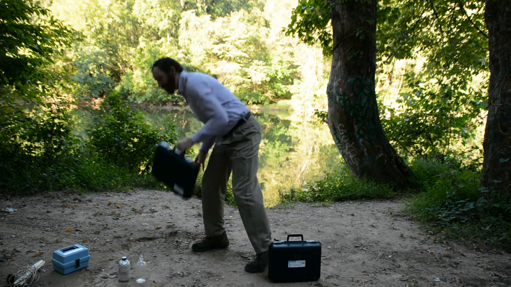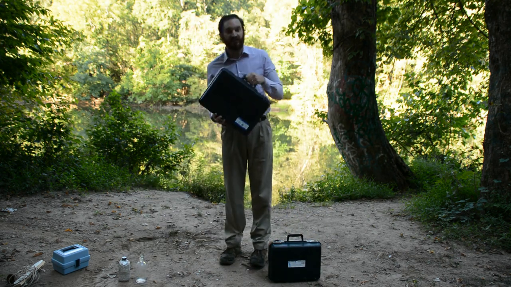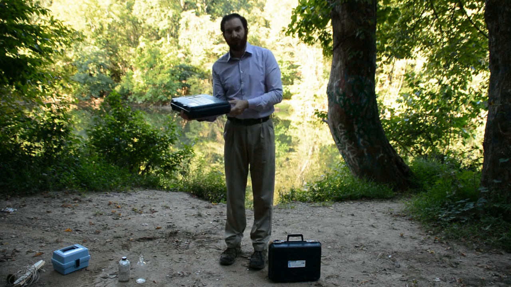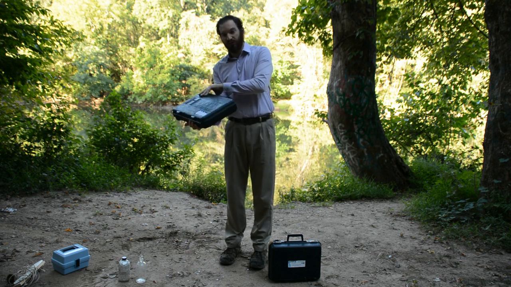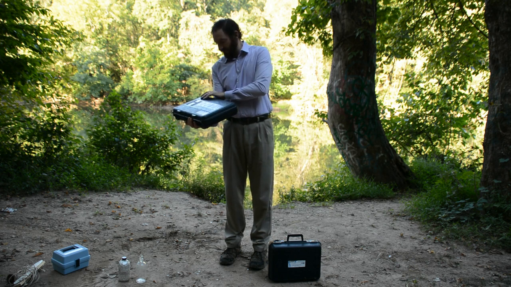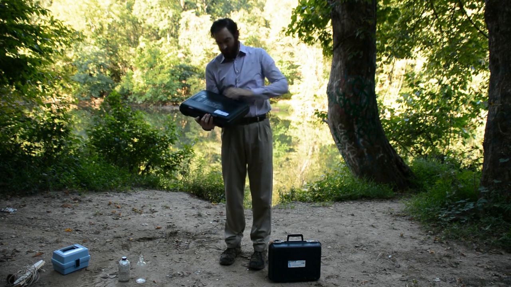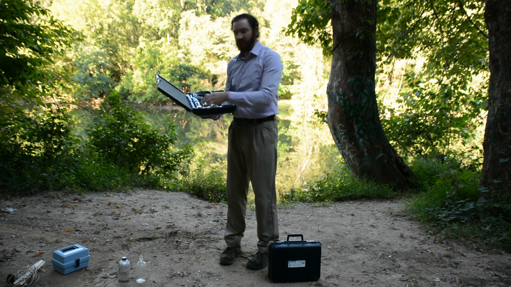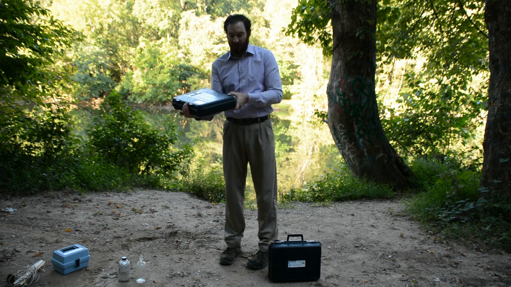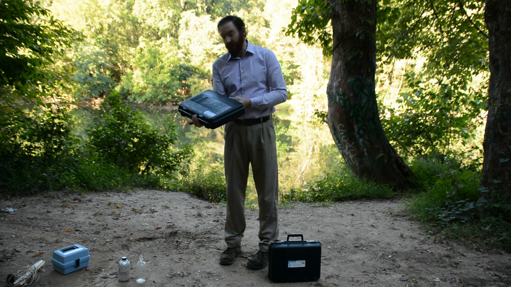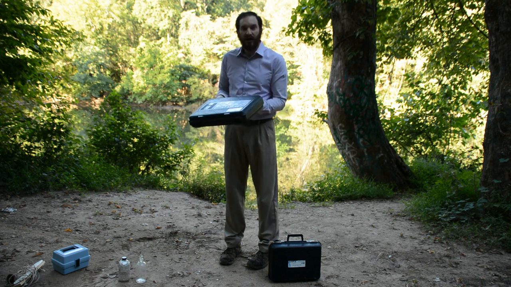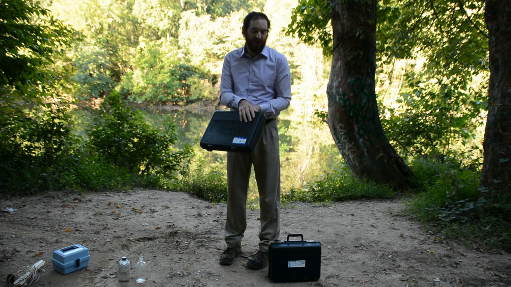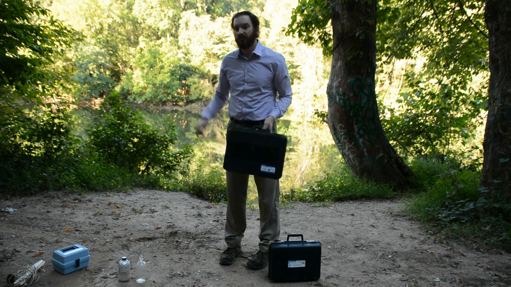The second piece of equipment I have is from Hanna, and it is a digital dissolved oxygen probe. It's a multi-probe, a multimeter. I'm sorry, hard to do with two hands. There we go. This will give us the dissolved oxygen reading of the creek pretty quickly. It only takes about a minute or so to calibrate, and then it'll be ready to roll.